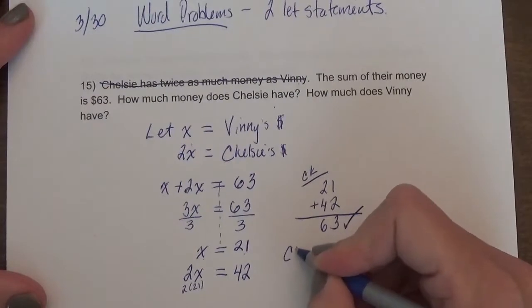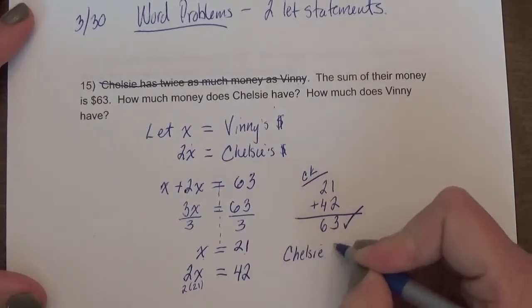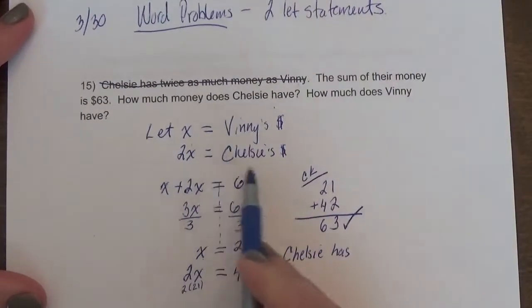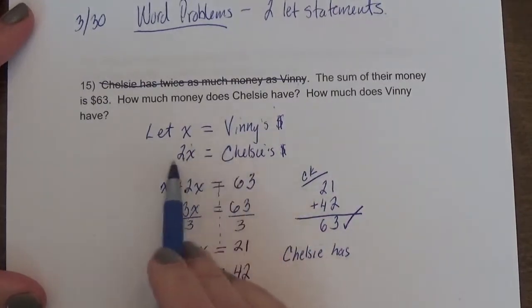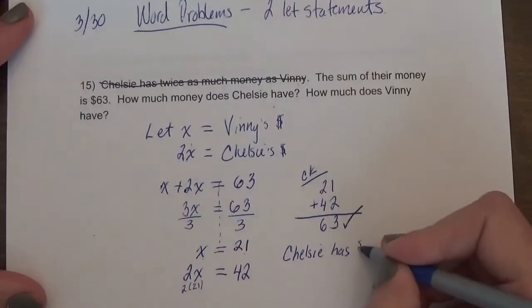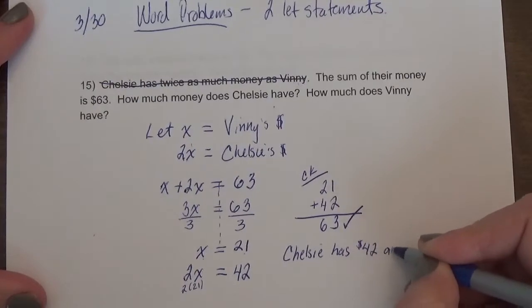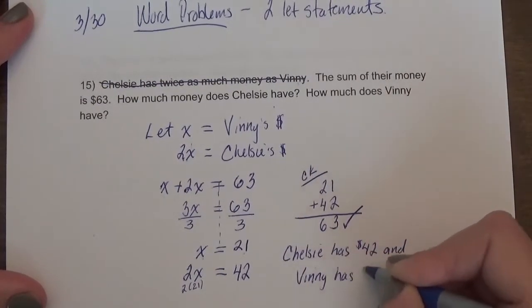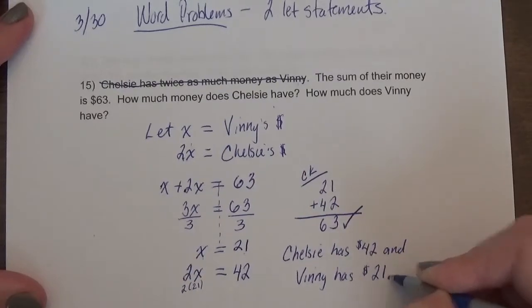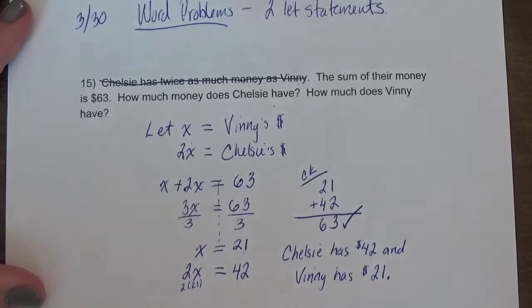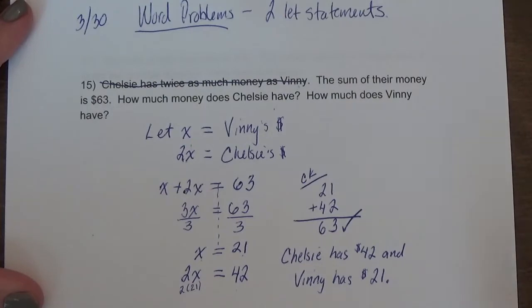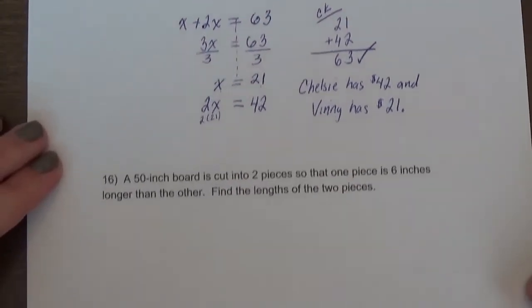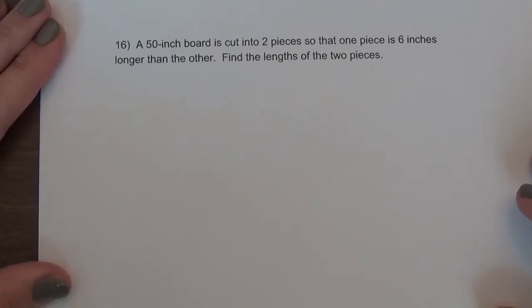So Chelsea has, now she was the 2x, so she has $42, and Vinny has $21. And there we go. All right, so like I said, setting it up will be the trickiest part. We're going to practice a couple more to see if you get the hang of it.